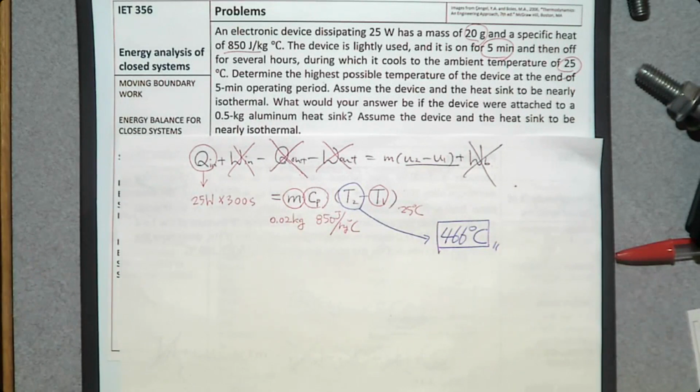Are you okay with this temperature? Even in Kelvin, still too hot. 466 degrees Celsius for this cell phone. Not a cell phone anymore. So that means your electronic device is not going to work. So we need to decrease the final temperature.